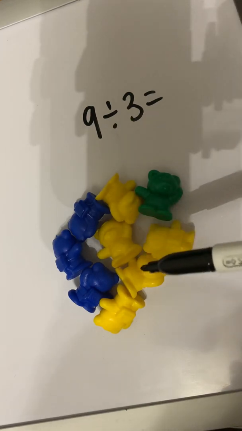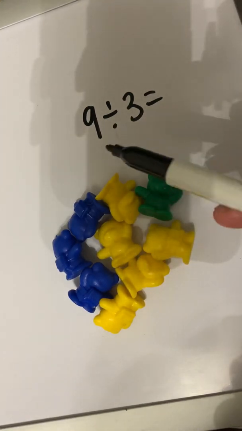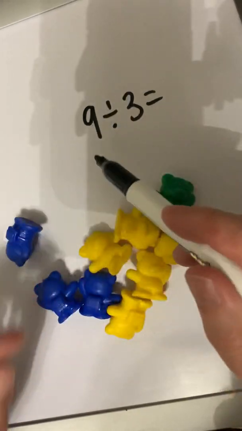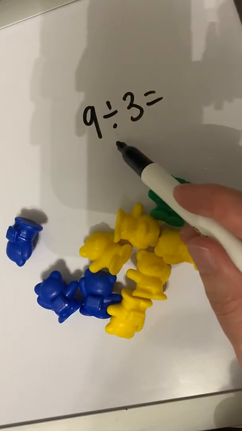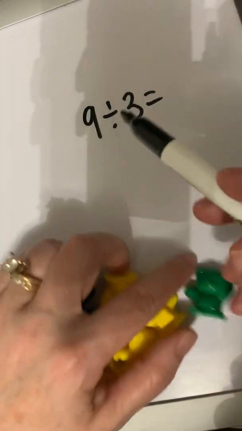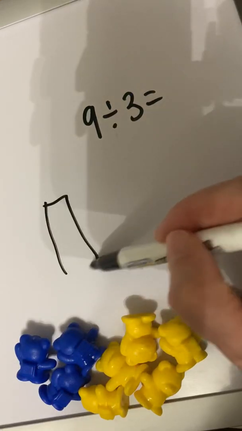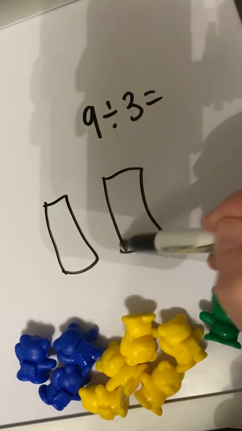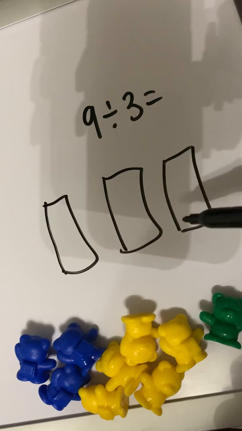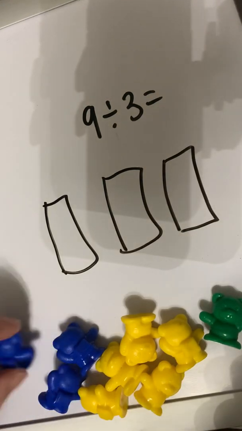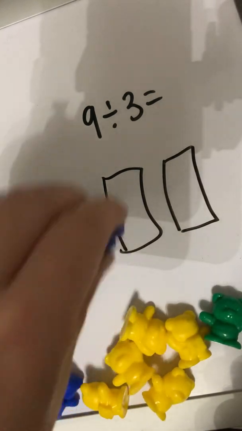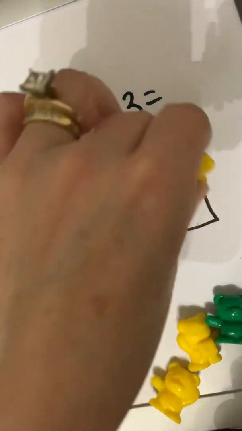But here's one way you can figure it out. So I've got the 9 items, and I'm going to divide it by 3. So I need to create 3 groups for my bears. I'm going to put 1 here, 1 here, and 1 here.